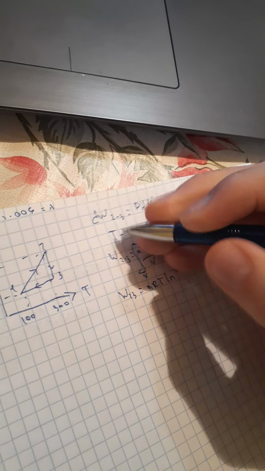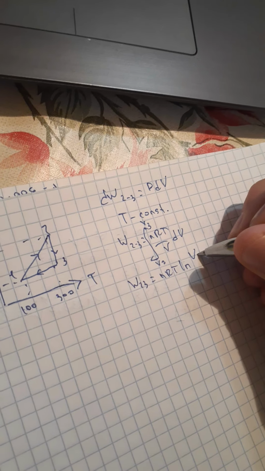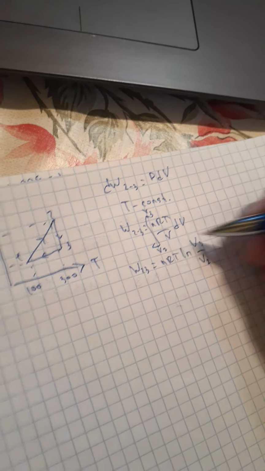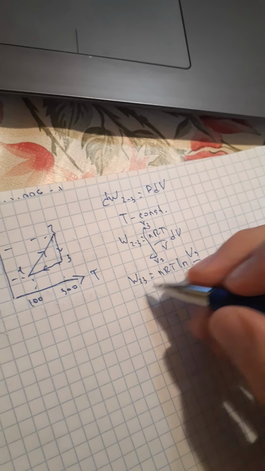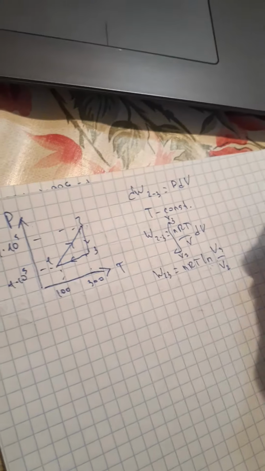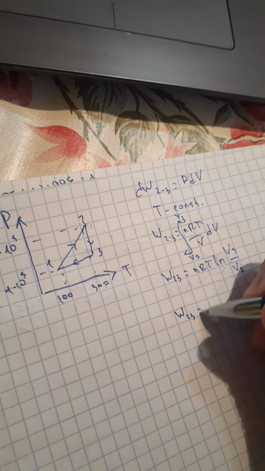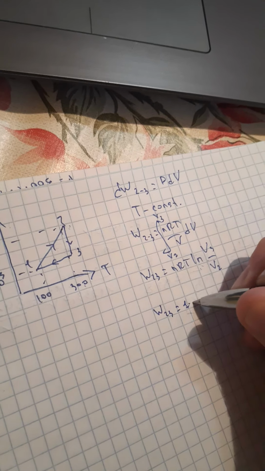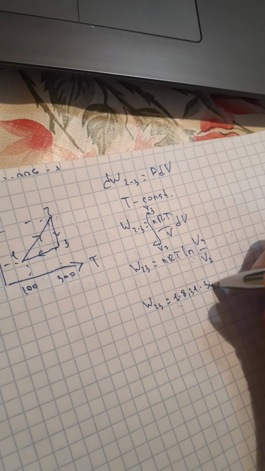Here it's from V2 to V3, yes? And it will be ln of V3 over V2. T we can take as T2 or T3, it's the same, yes? Okay, V23 equals 2, and it's 1 mole, R is 8.31, T is 300.